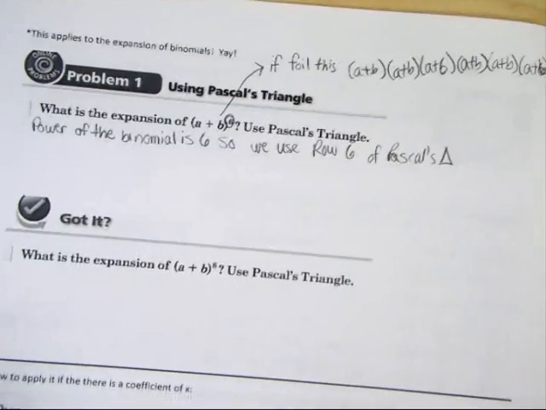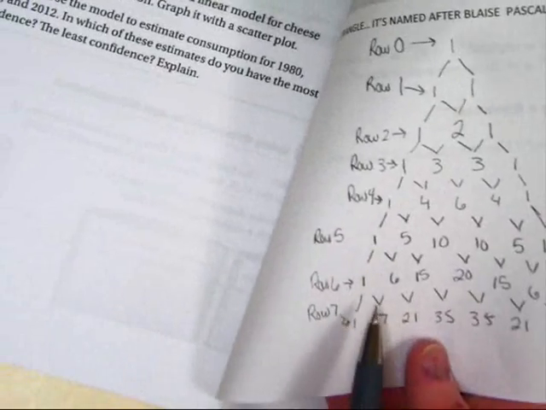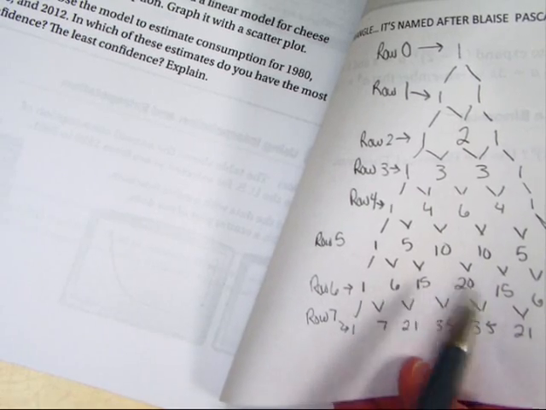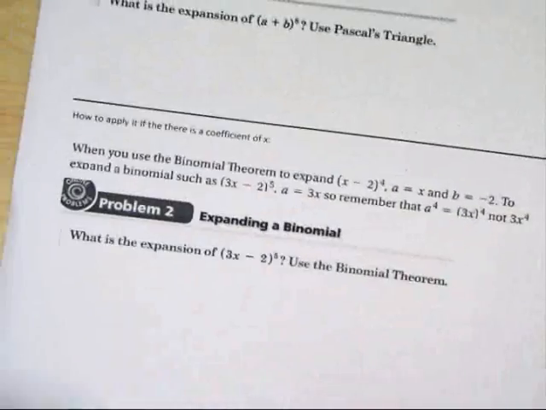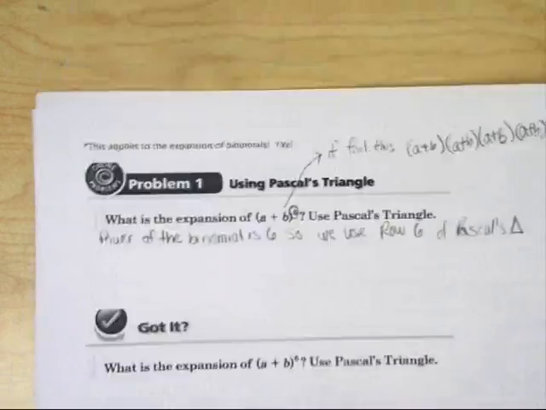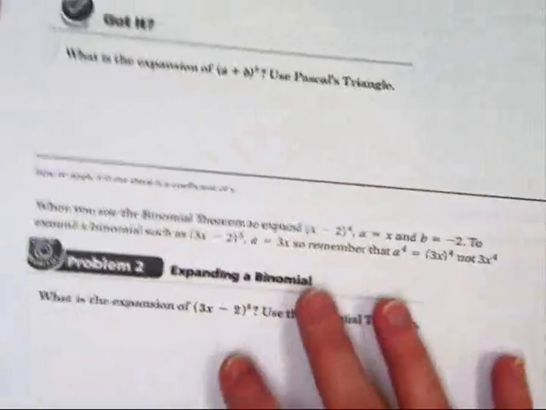I certainly don't. Pascal's triangle, row 6, is on the first page. We need all of these numbers, the 1, the 6, the 15, the 20, the 15, the 6, and the 1. Now, it's going to look like a lot of work, but it is actually saving you a ton of work in the long run. So, I'm going to copy those down, the coefficients.